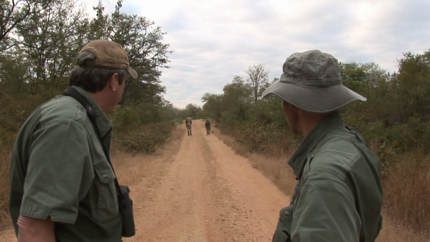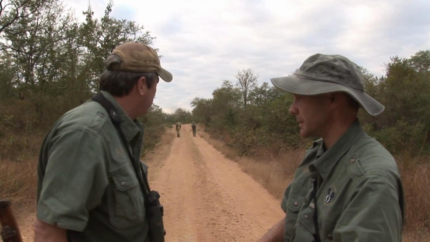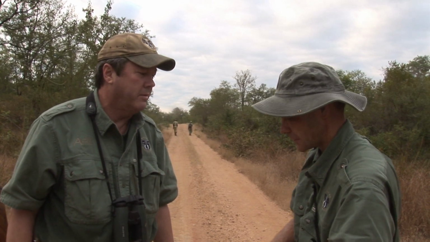Okay, it's early in the morning now, and Ben, there's a big herd of buffalo have crossed over here. I know this herd, and I know there's some nice bulls in there, so we're going to go and have a look and see if we can get lucky enough to see one in the open, and the one that we want. So let's go and see what we can find.